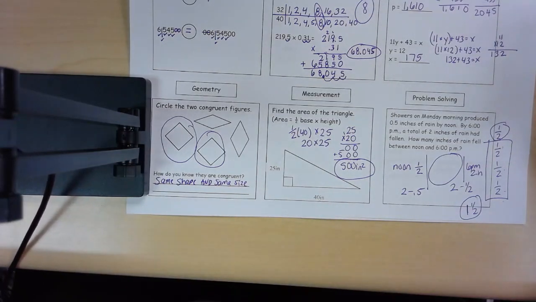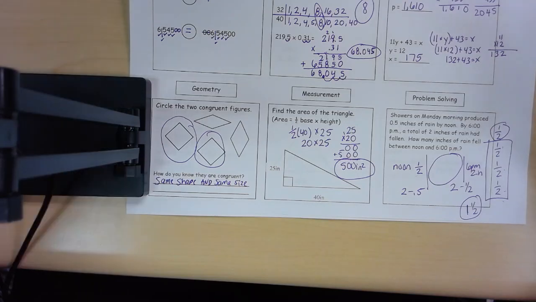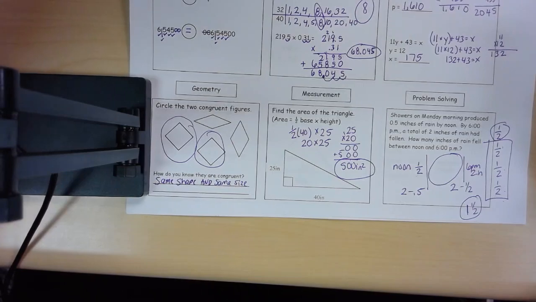So if you end up with any questions about this, go back over and take a look at the answer key and take a look at the other days that we've worked on it. And don't forget to study for your quiz tomorrow.